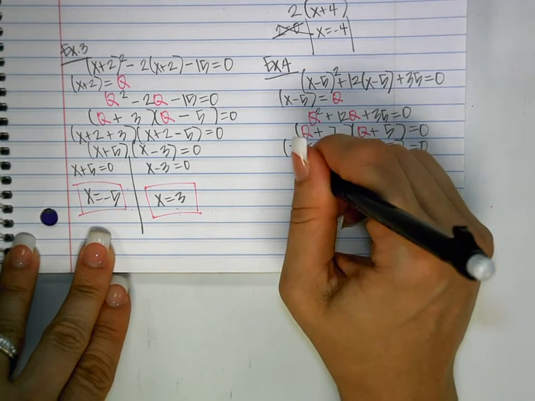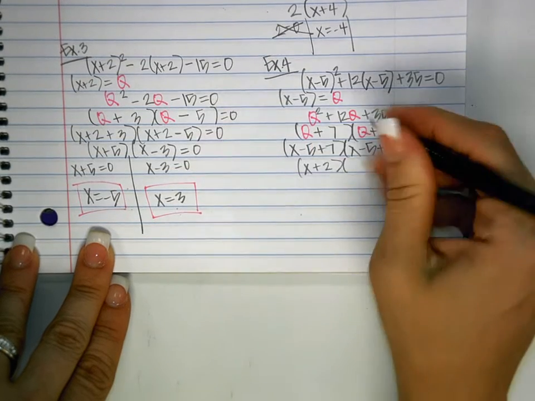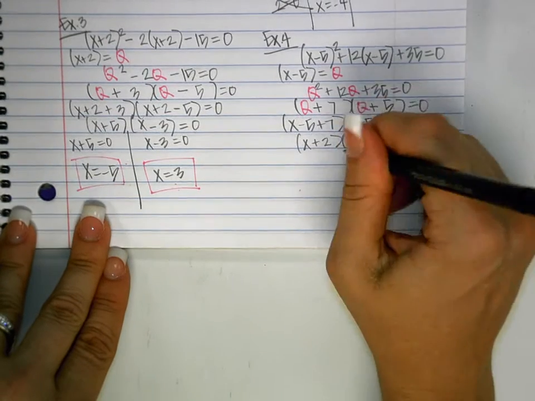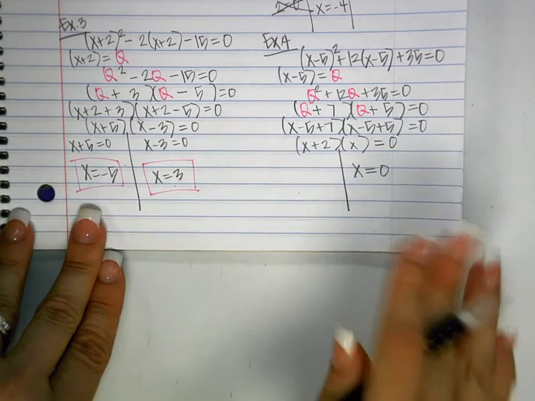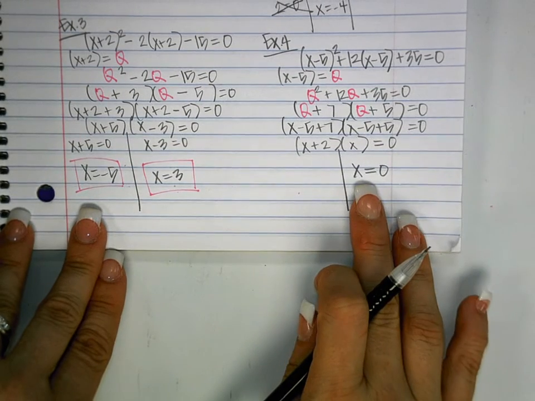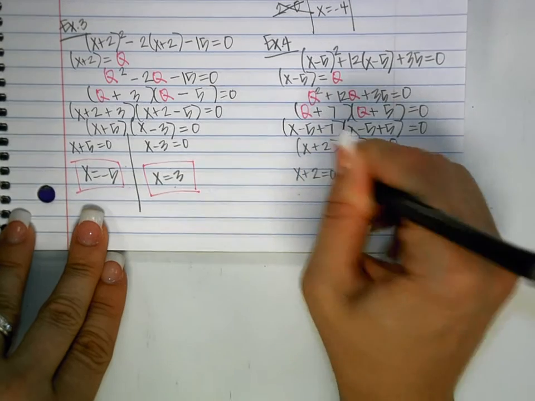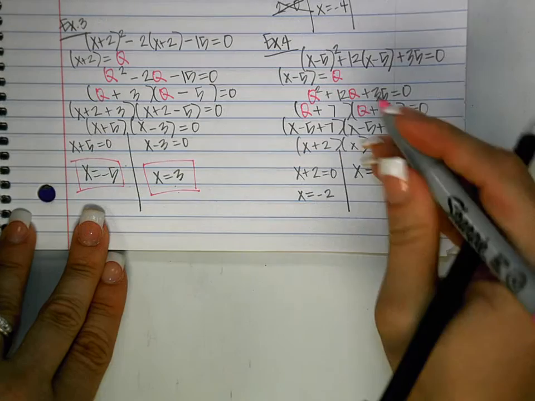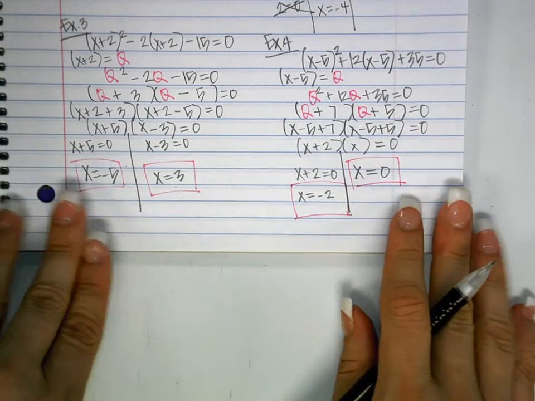And what happens here? I got x plus 2, and negative 5 plus 5 is just an x. So when you break these apart, this one is just x equals 0. Do not throw that one away, okay? And it's okay for you to get an x equals 0. Then on this side, we've got x plus 2 equals 0, and x will equal negative 2 as your answer. 0 and negative 2, okay?